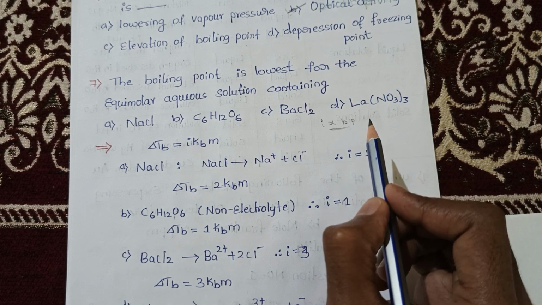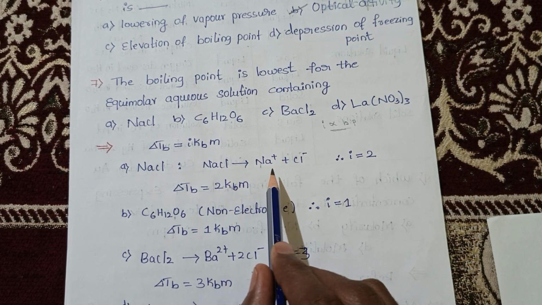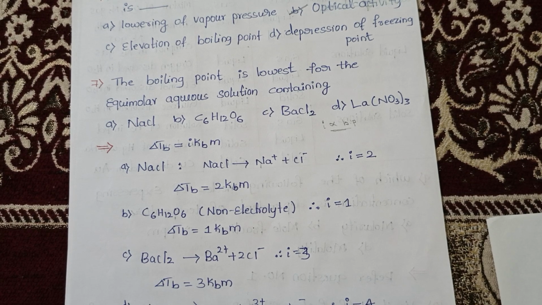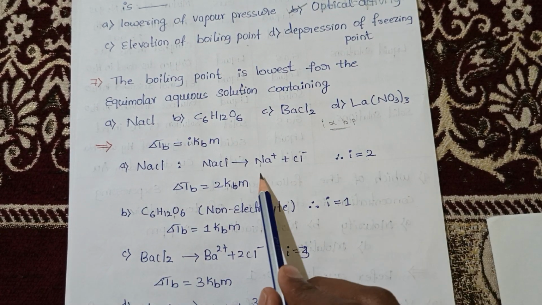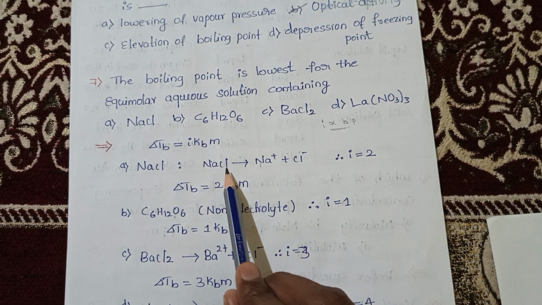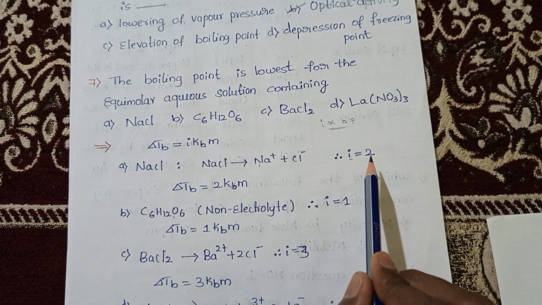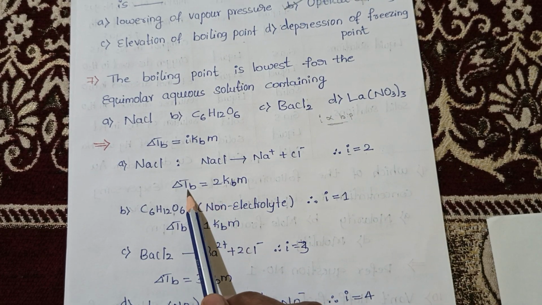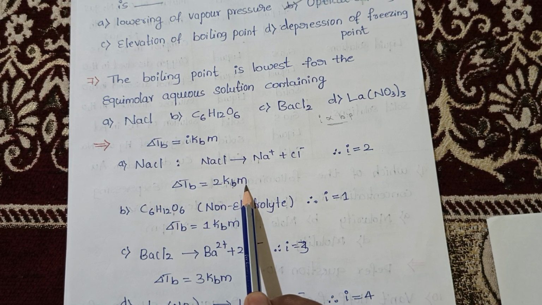So when you take NaCl, when it is dissociated, it forms Na plus and Cl minus. Therefore the i value is 2. The i value is nothing but the sum of the stoichiometric coefficients whenever the compound is dissociated. So i value is equal to 2, and we have to put the i value here. Then delta Tb is equal to 2 Kb m. Kb is the ebullioscopic constant, m is the molality.